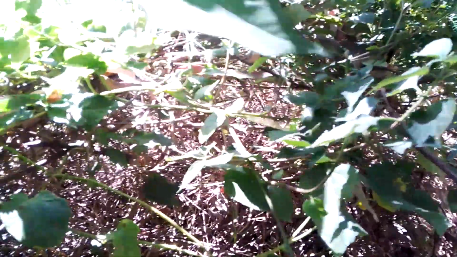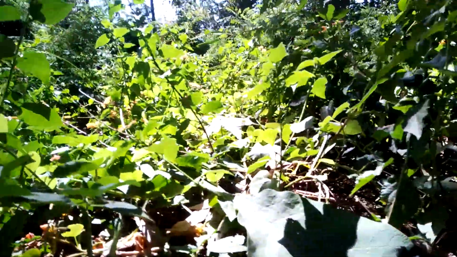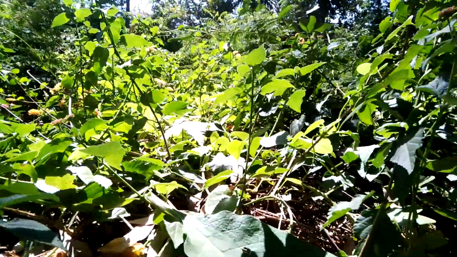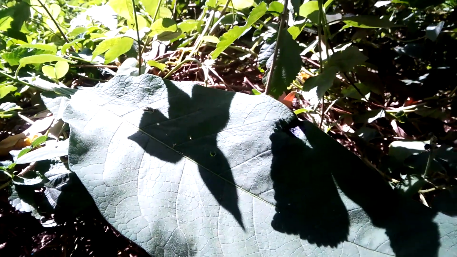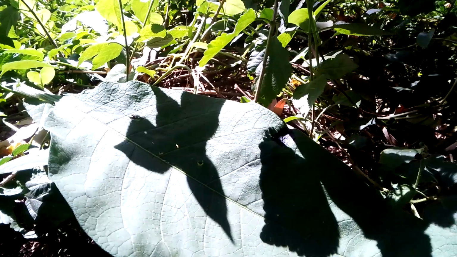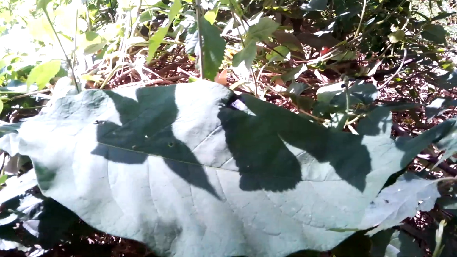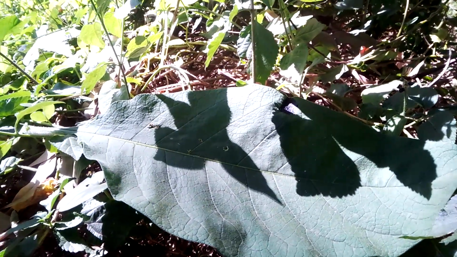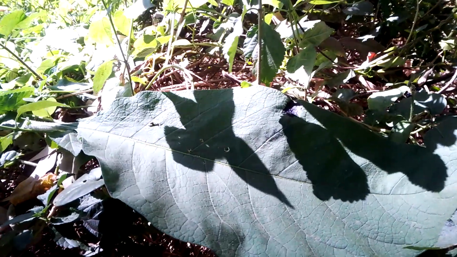I've just picked a sample of one leaf here so that you can see it very clearly. Let me put it clear here so that when I'm describing the leaves, we can see those features very clearly. On the size and shape, the leaves are typically 10 to 30 centimeters long and 3.5 to 12 centimeters wide.